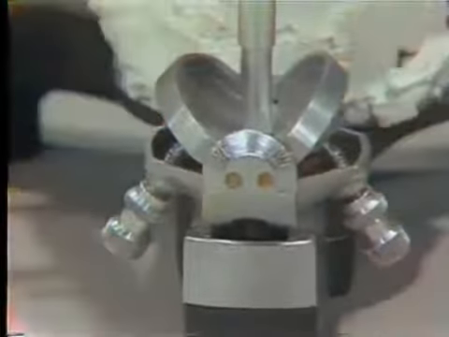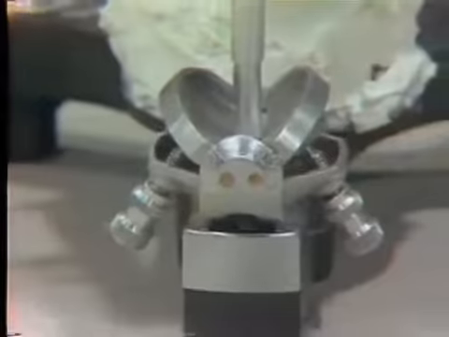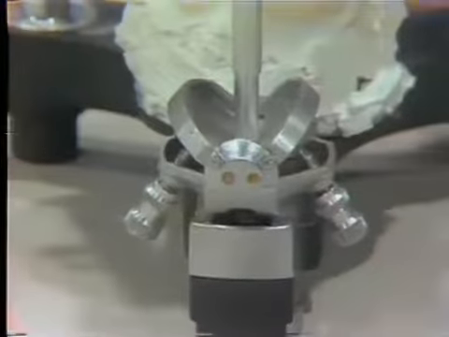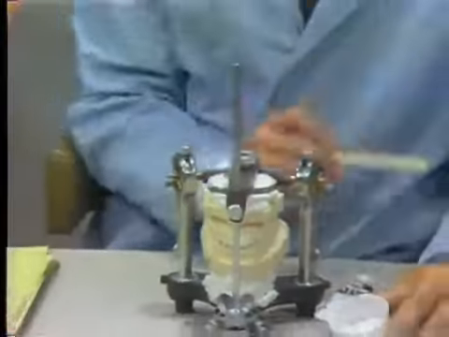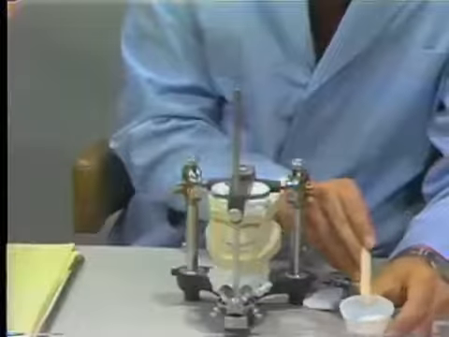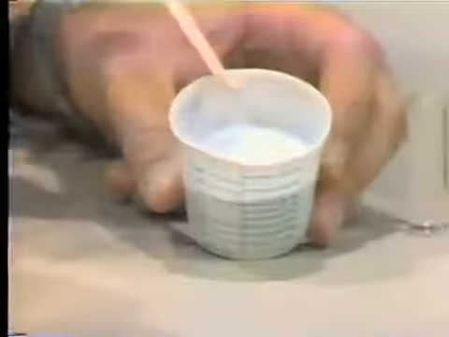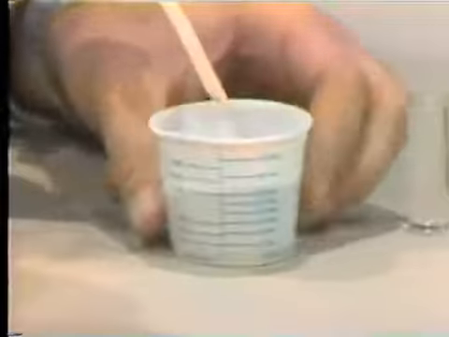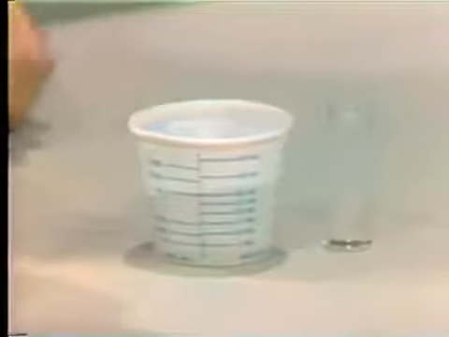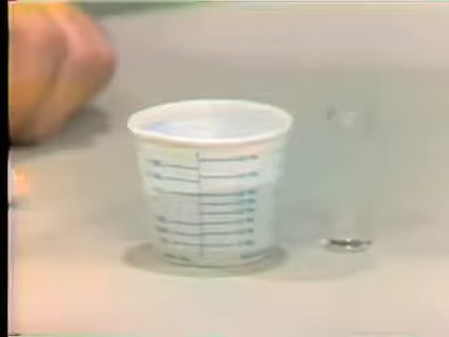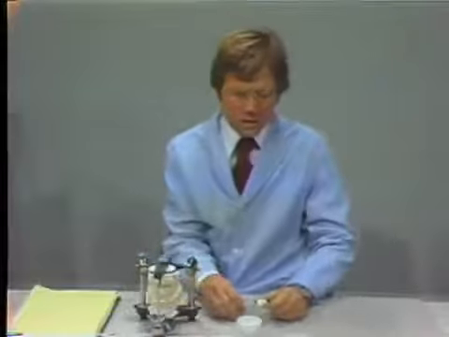The next thing I do is to measure out my autopolymerizing acrylic or quick cure acrylic. Here we have a fast setting acrylic. This is the powder and this is the liquid, which comes with a measuring device which you should use in order to get the proper consistency.